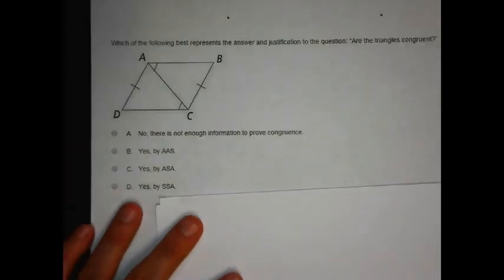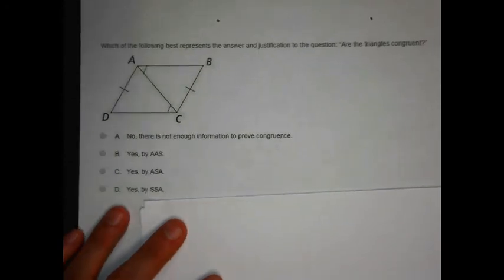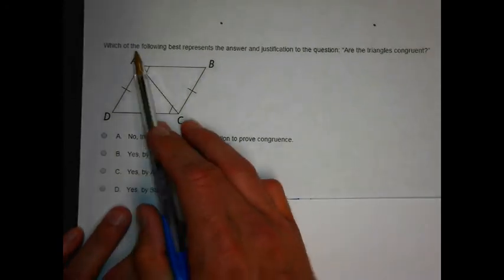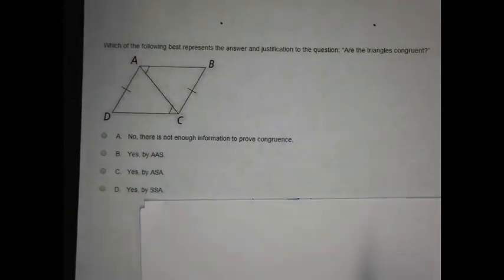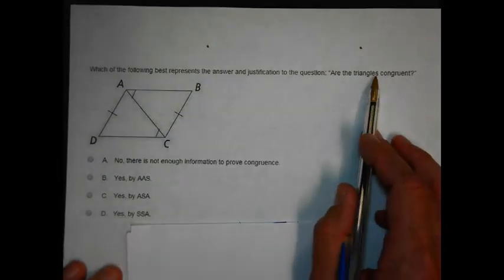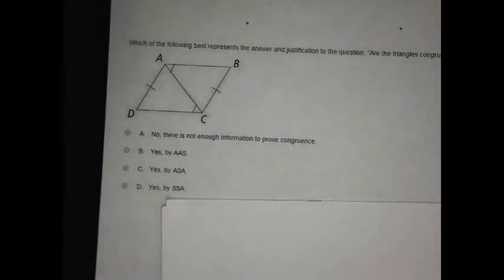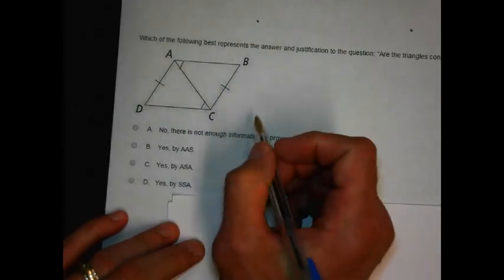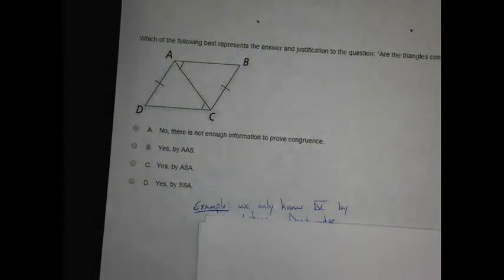How about another quiz question? This is a good one. I love this one because I remember this question from my college geometry class. Which of the following best represents the justification to the question, are these two triangles congruent? Take a look at this diagram. Now, here's what we can do. We have our congruent sides, we have our congruent angles. Clearly, we have one more congruent side, the reflexive side. So we know that AC is congruent to itself.